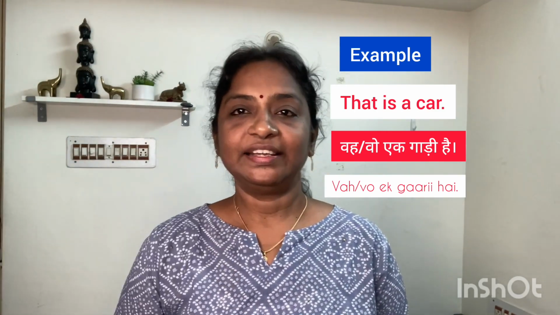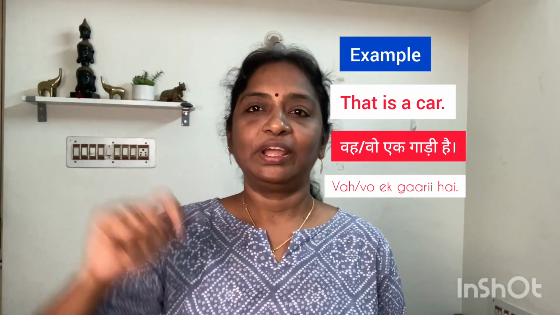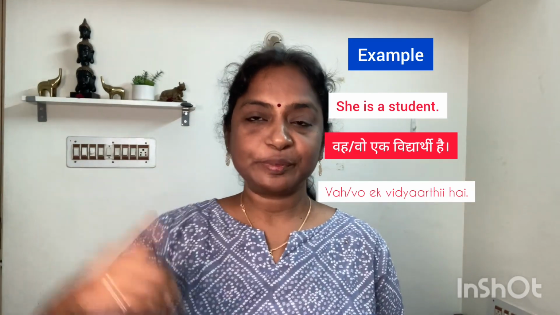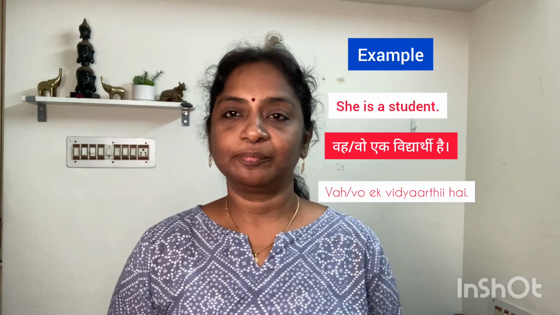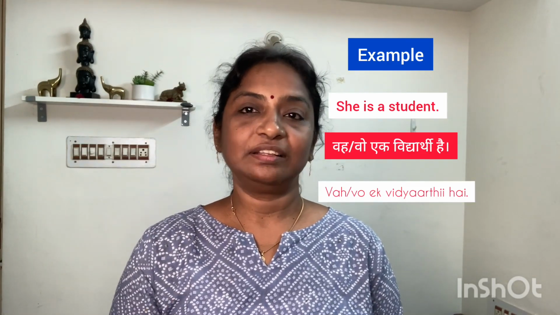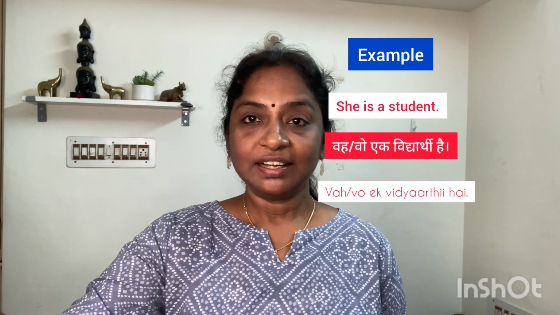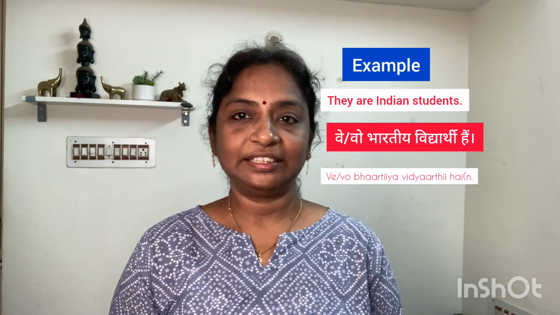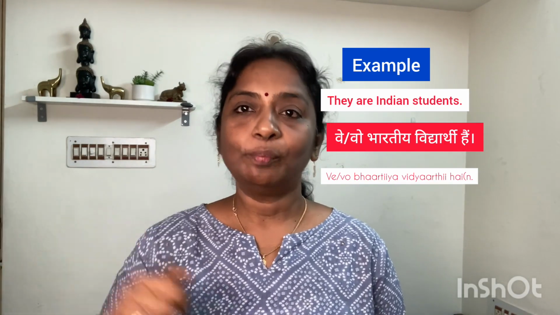Let's see some examples. That is a car. The car is away from the speaker, so he says that is a car. He can say this in two ways. वह एक गाड़ी है, or he can say वो एक गाड़ी है. Another example, she is a student. So the student is away from the speaker, so therefore he says she is a student. This sentence can be said in two ways in Hindi. One is वह एक विद्यार्थी है, or I can say वो एक विद्यार्थी है. Another example, they are Indian students. वे भारतीय विद्यार्थी हैं, or I can say वो भारतीय विद्यार्थी हैं.